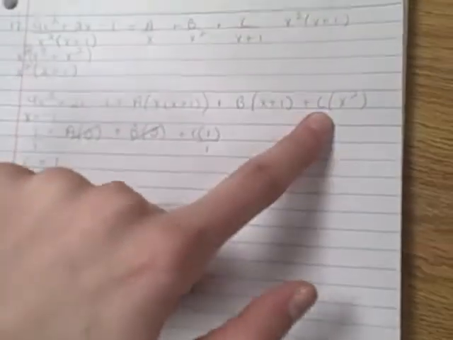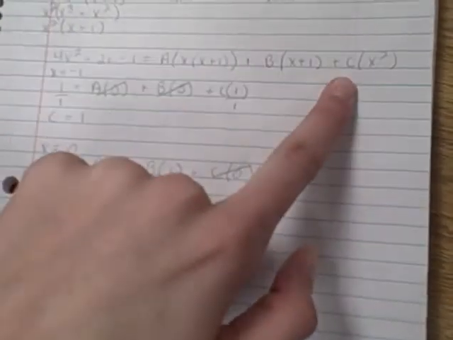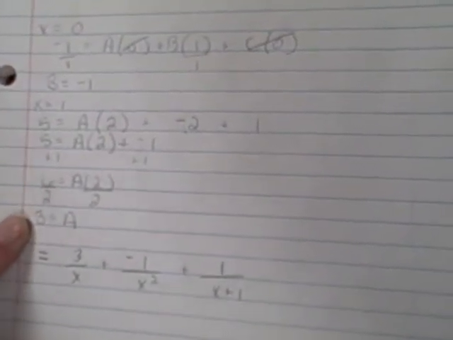Okay, so next you just pick a number to put into this whole equation. Since you have B and C, you put in 1 for C, and you put in −1 for B. I picked 1 and put 1 in for x through the whole equation, and put in −1 for B and 1 for C. And when you solve that, you are left with A equals 3.